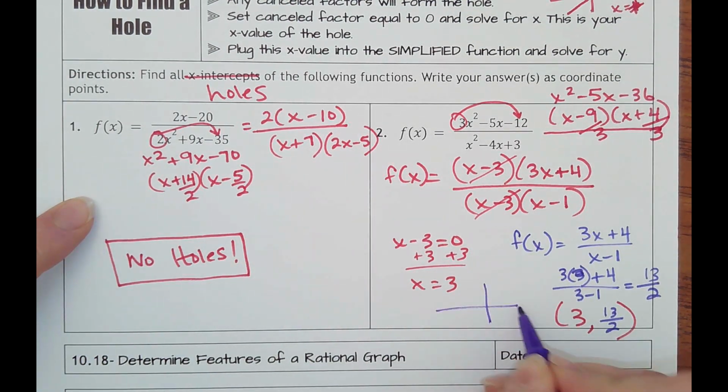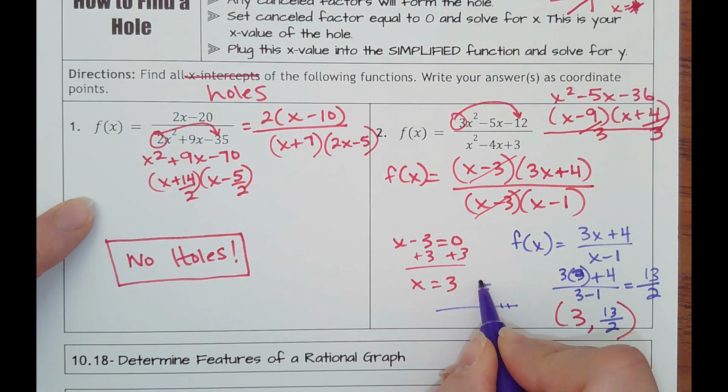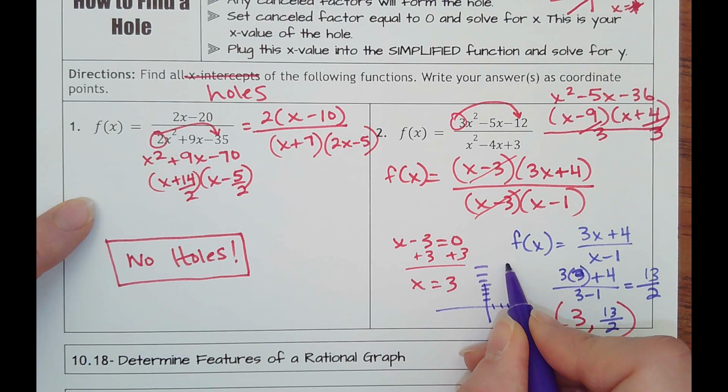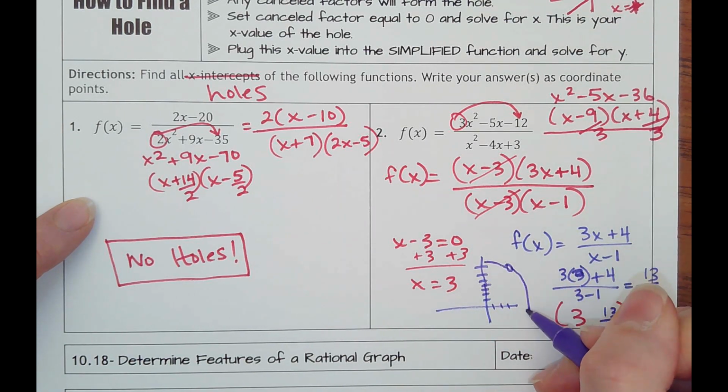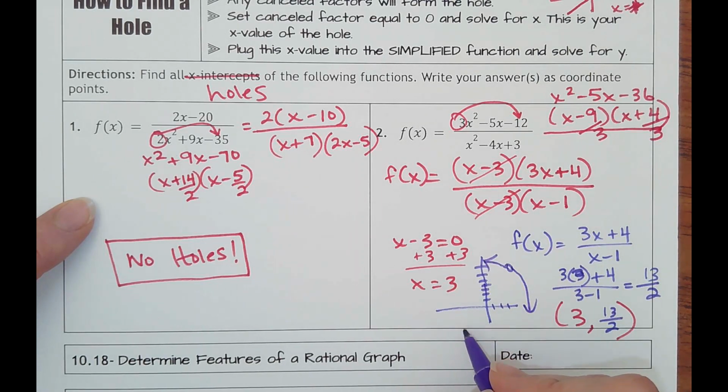Think about on a graph, that would be at 1, 2, 3, up 1, 2, 3, 4, 5, 6.5. There's some kind of hole there with whatever our function is doing. Okay.